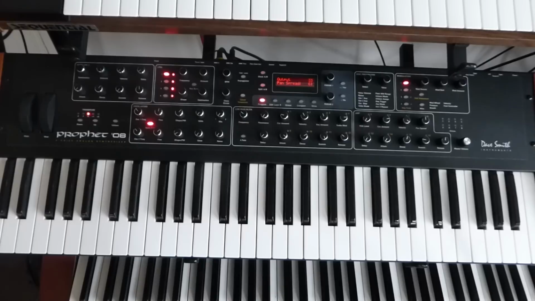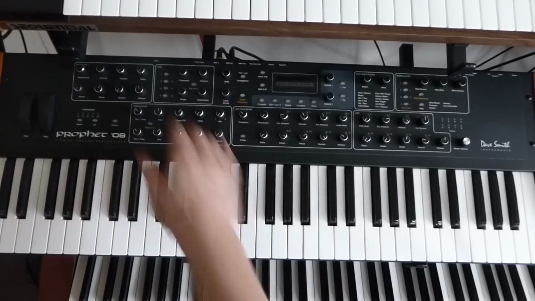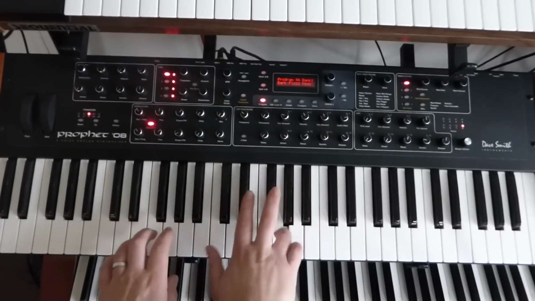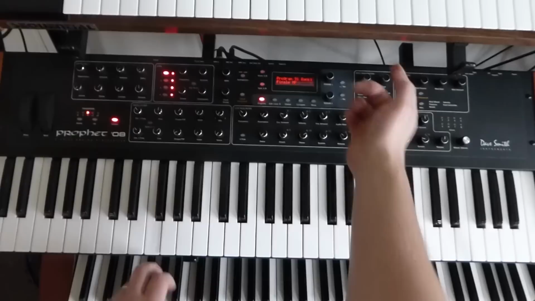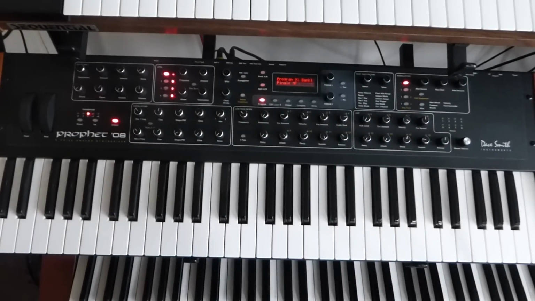I've done a comparison of the Prophet 6 versus the Prophet 8 and was asked to give a walkthrough of the Prophet 8, which I thought, as everything's set up in the studio, it shouldn't be too difficult to do. So I'll tell you what, let's go from turning the machine on. Lots of lovely flashing lights. So it's working and the sounds are coming through.